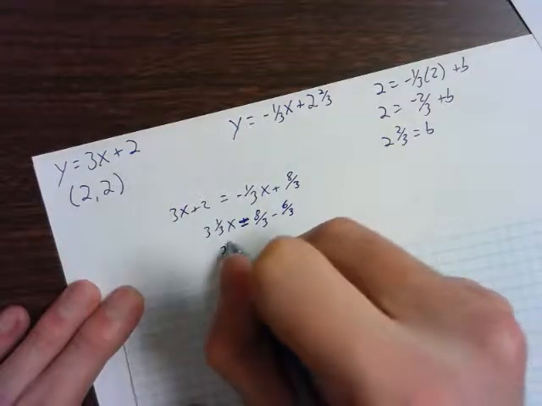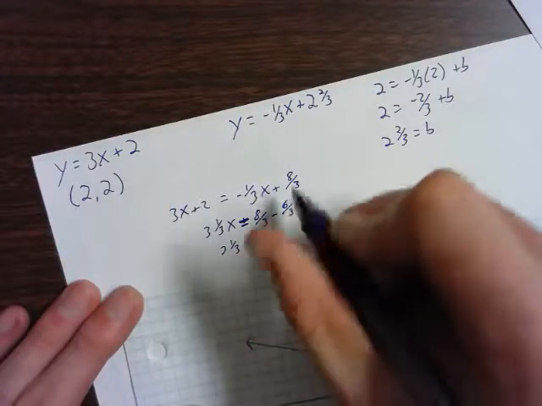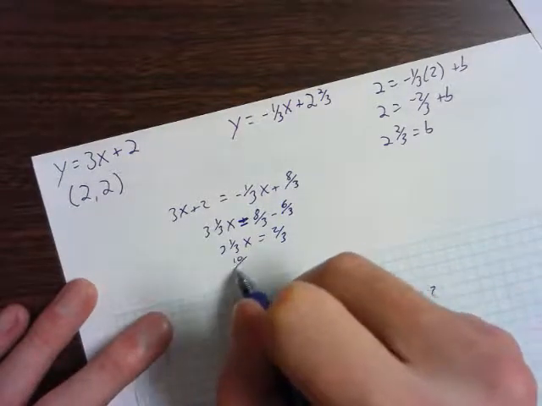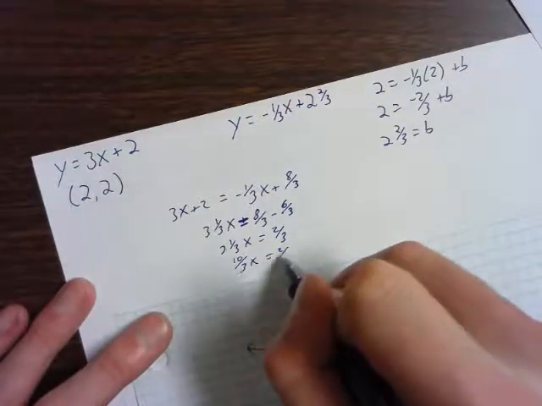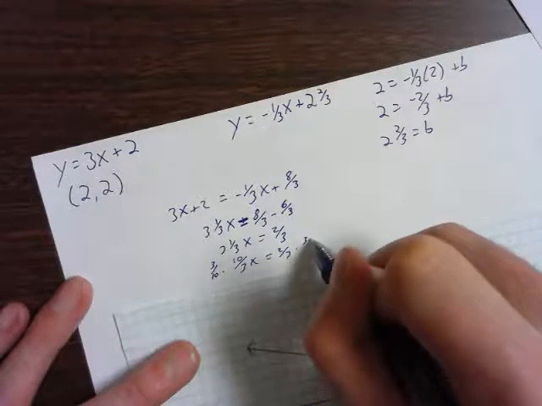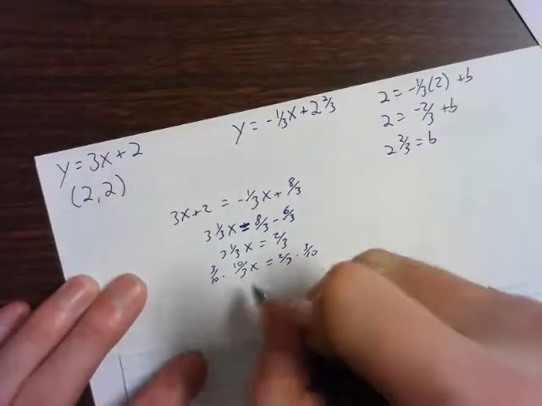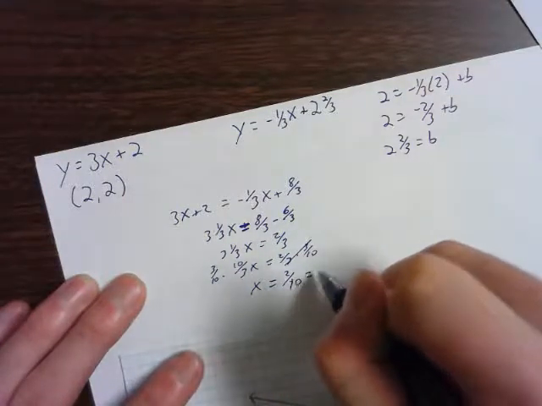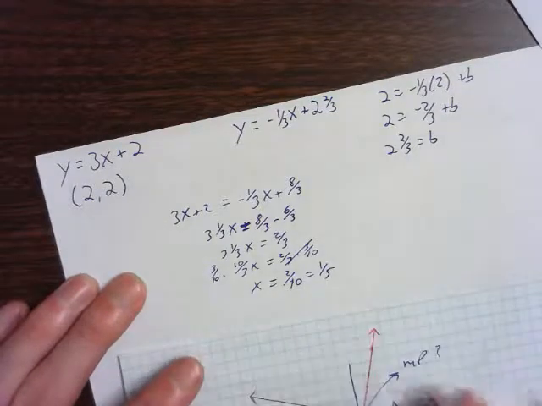So I'm going to have 3 1/3 x equals 2/3, and I'll change that to 10/3 x equals 2/3. x equals 2/3 times the reciprocal, so I can get rid of it. And so I have x equals 2/10, which equals 1/5.